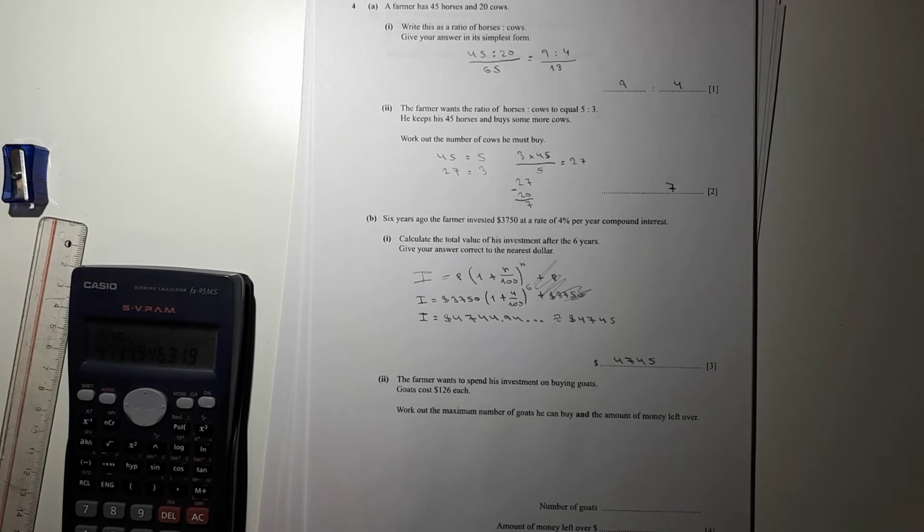Goats cost 126 each. Work out the maximum number of goats he can buy and the amount of money left over.